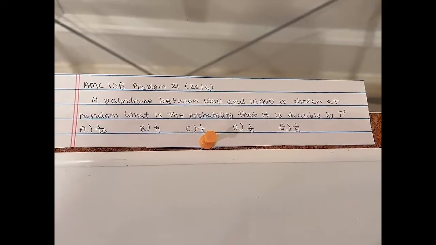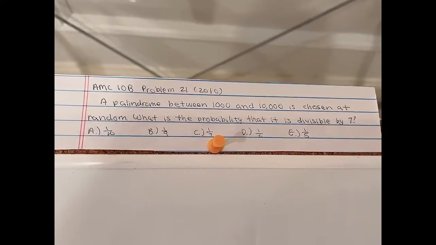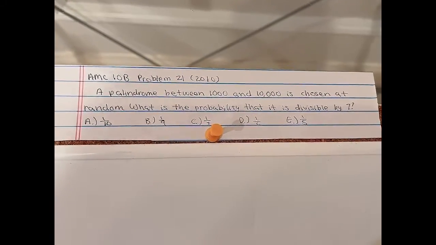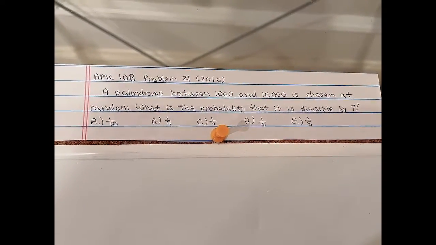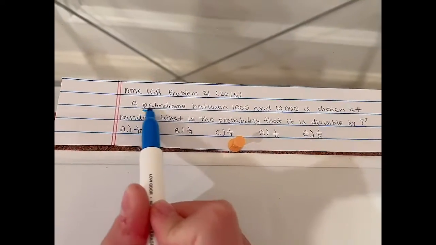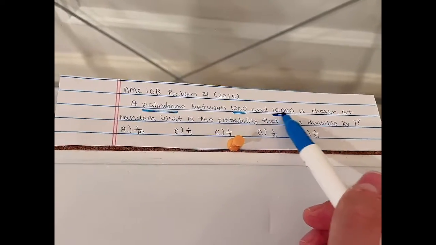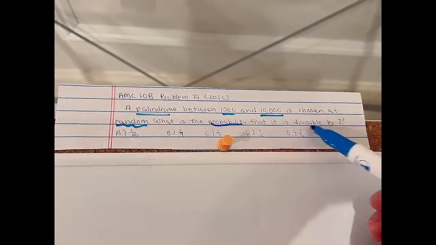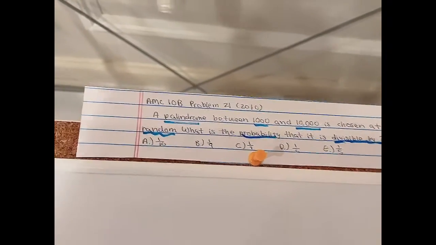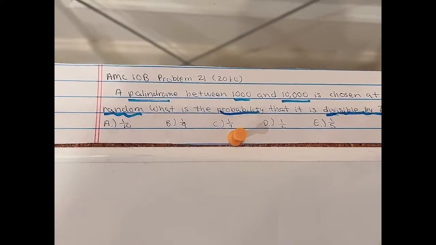This is AMC 10B problem 21 of the year 2010. A palindrome between 1,000 and 10,000 is chosen at random. What is the probability that it is divisible by 7? So the keywords here are palindrome, 1,000 and 10,000, random, and the probability that it is divisible by 7. And here are your answer choices.